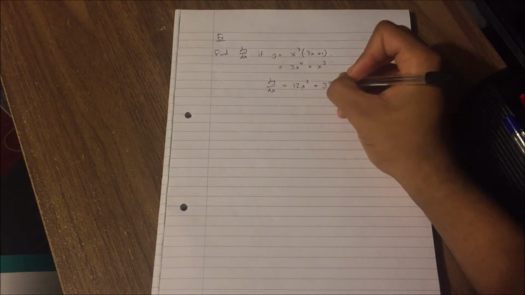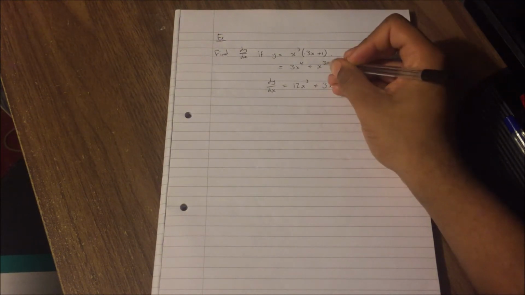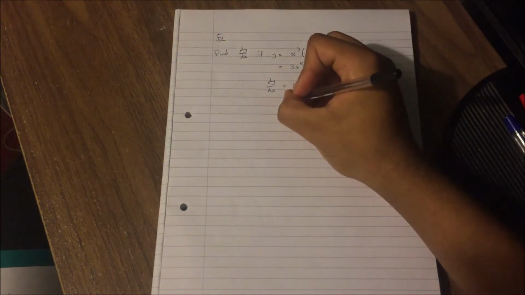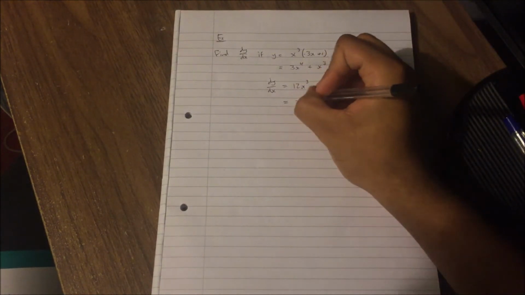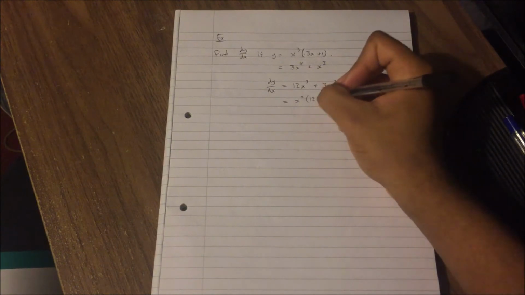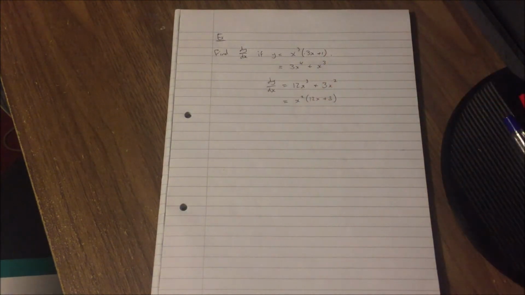So you bring down the power times x, and then subtract the power by 1. And that's it. That is literally differentiation in a nutshell. If you want to simplify it, then be my guest. x squared (12x plus 3). It's honestly much simpler than people perceive it to be.